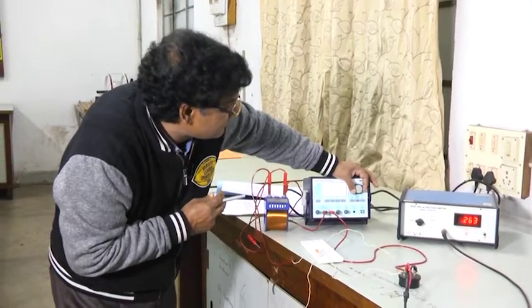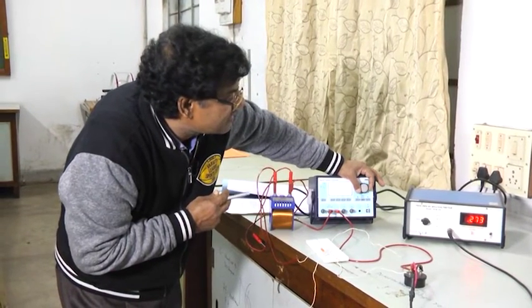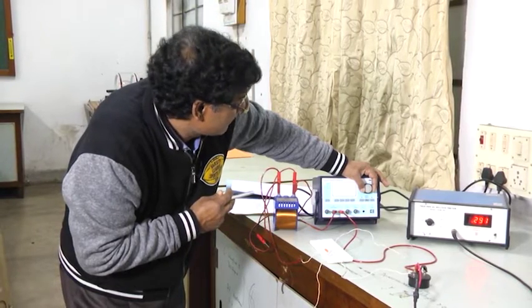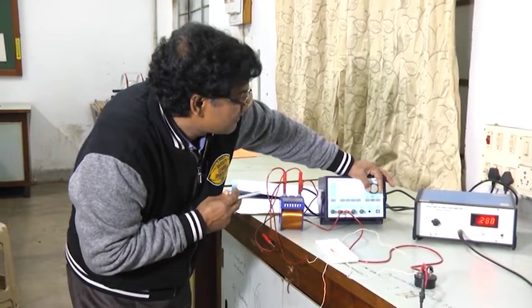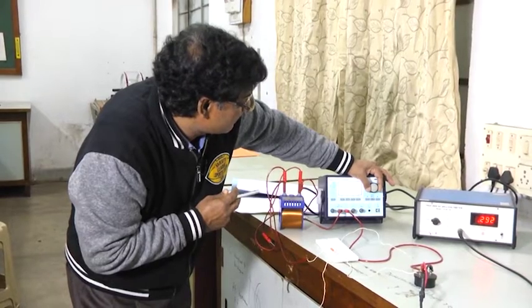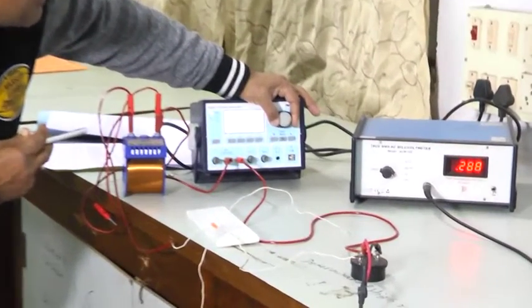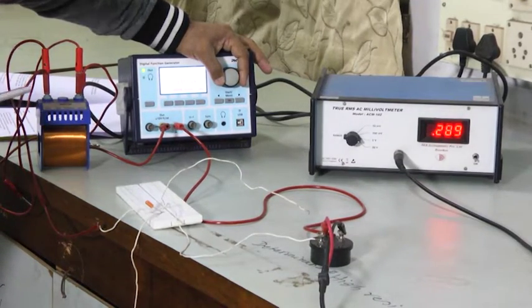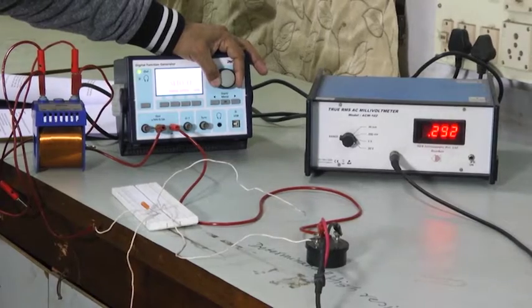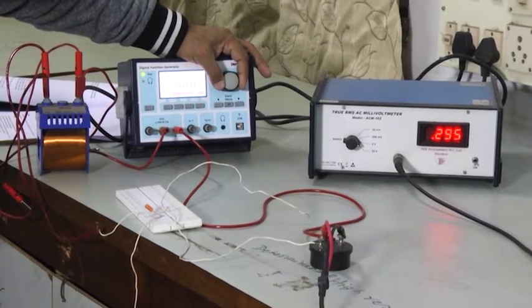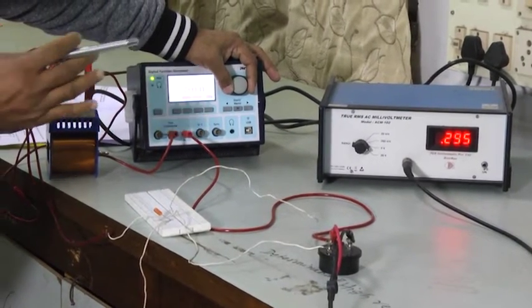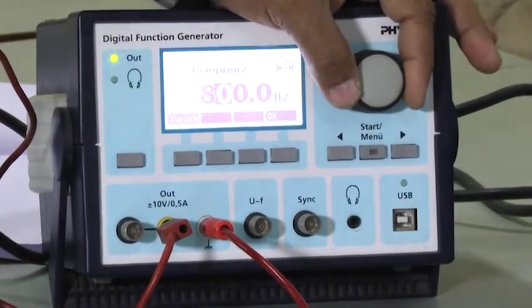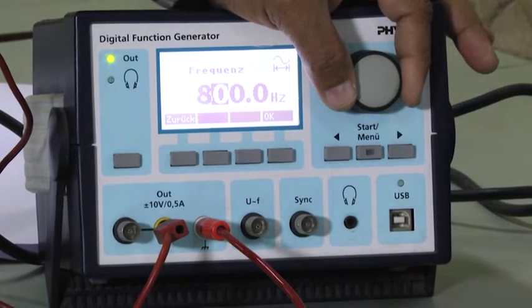Now 750, 760, 770, 780, 790, 810. It will come around 800, since I have done this experiment earlier. It is near about 290, 292.